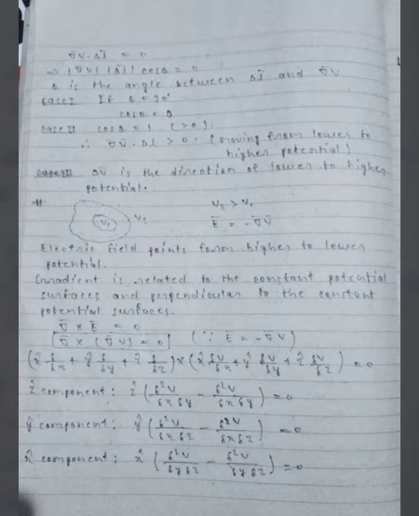Electric field would be pointing exactly the other way. So electric field points from higher to lower potential.